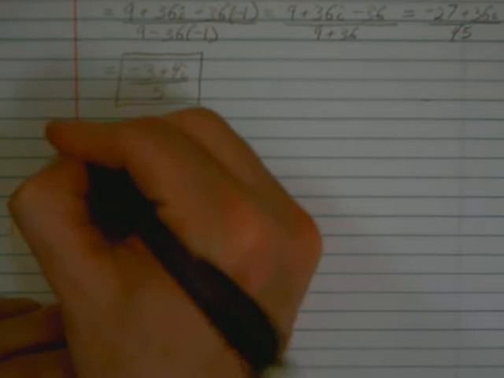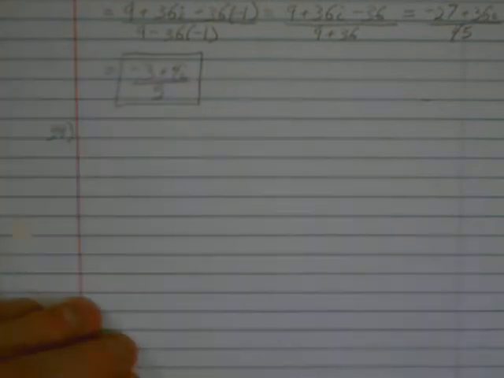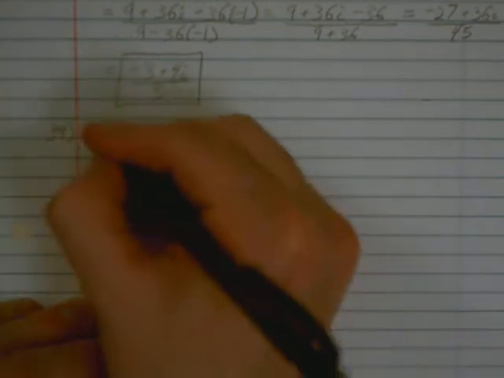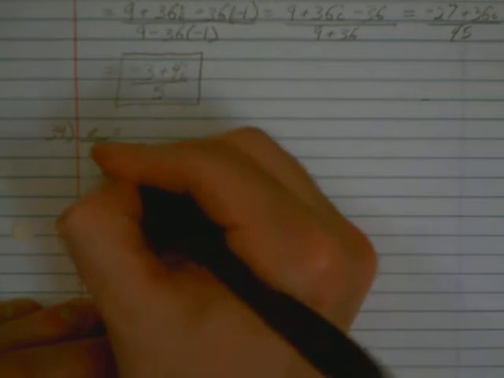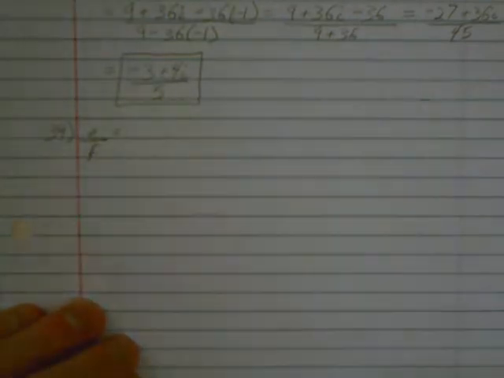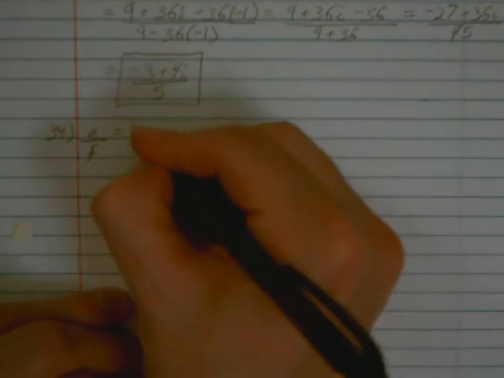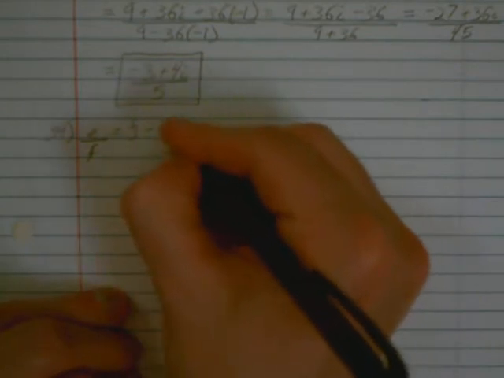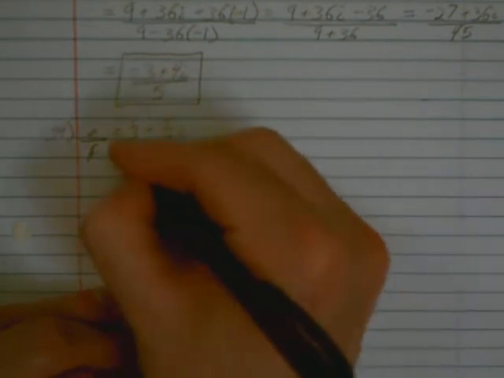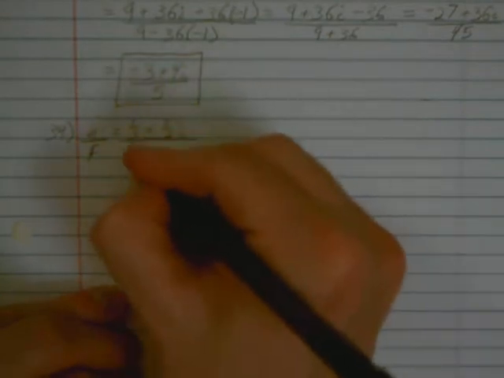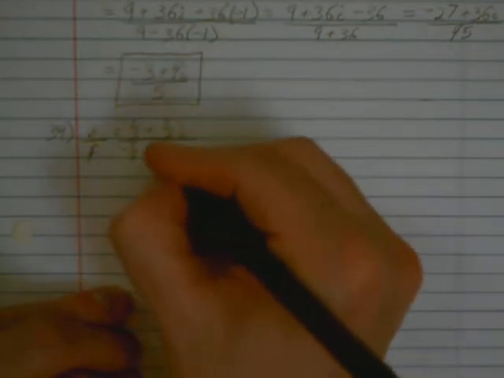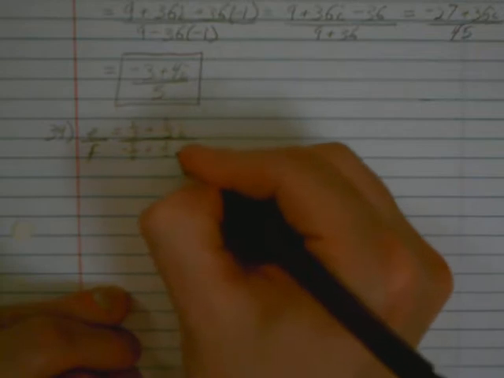Okay, and the last one on the assignment, we've got 34, and that is e divided by f, which, when we look at that, has fractions. So e is 1/3 plus 3/2i, and f is -5/6 plus 1/2i.